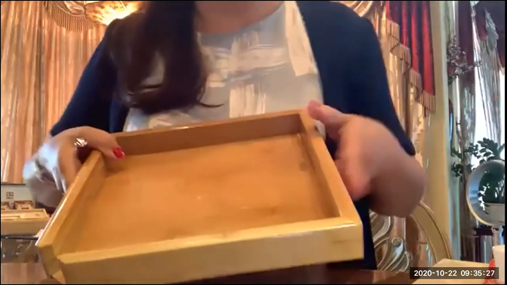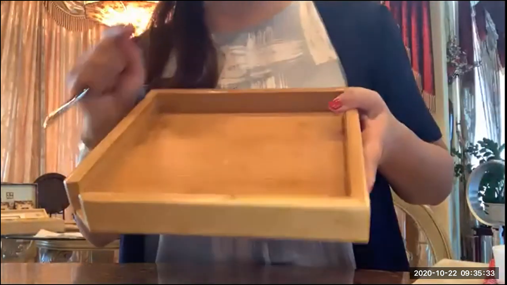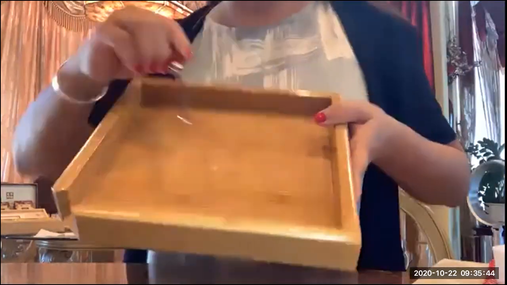But pu'er tea is very popular right now. It's for losing weight. Pu'er tea is the most effective one. Pu'er, P-U-E-R, pu'er tea. So these are the tools of the tea.